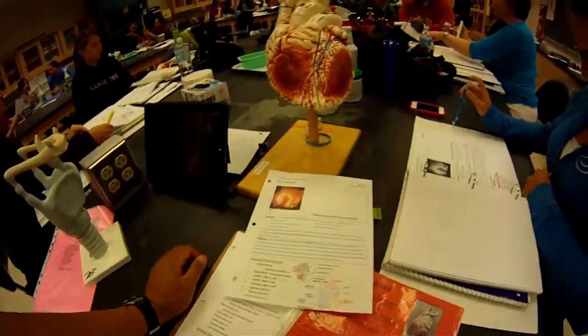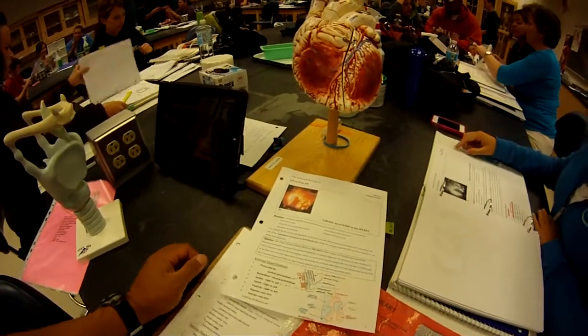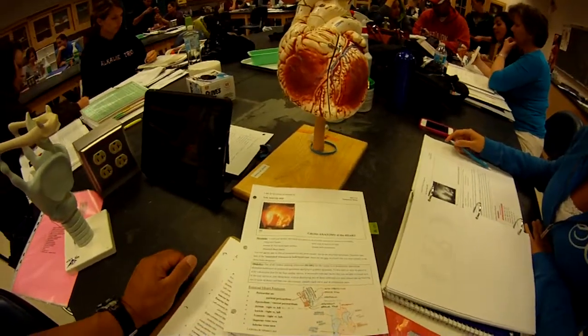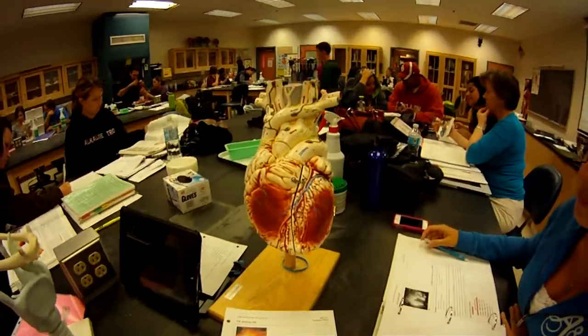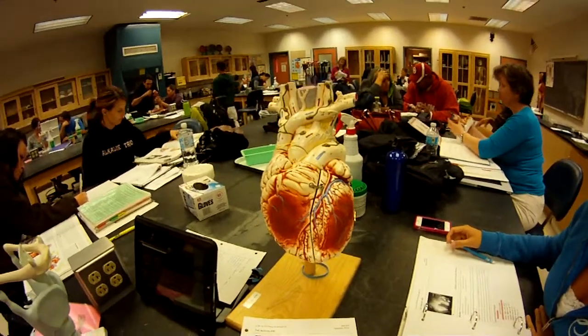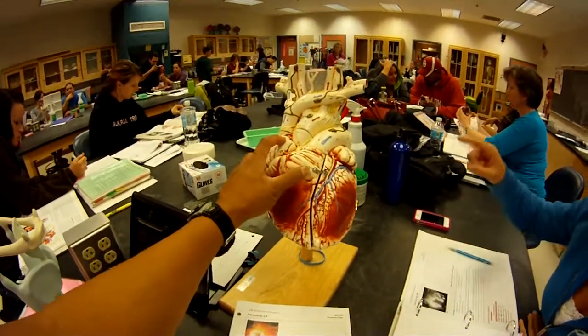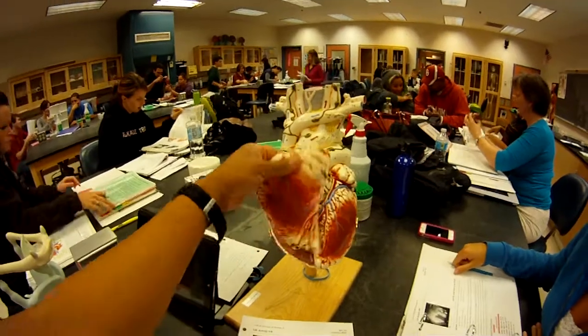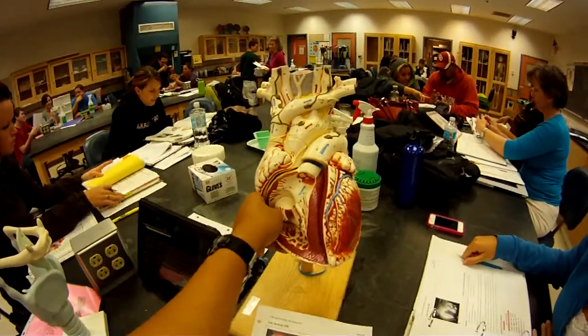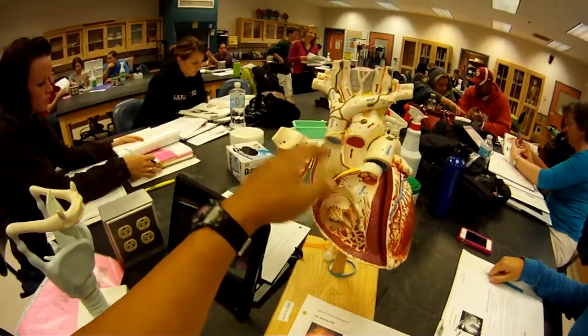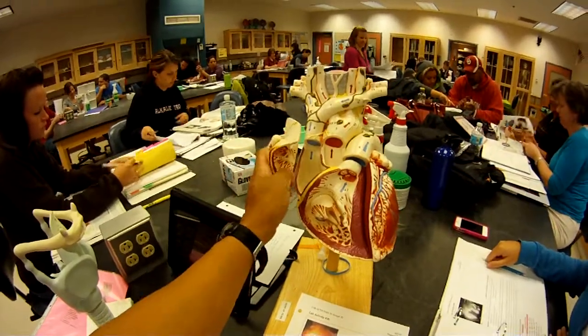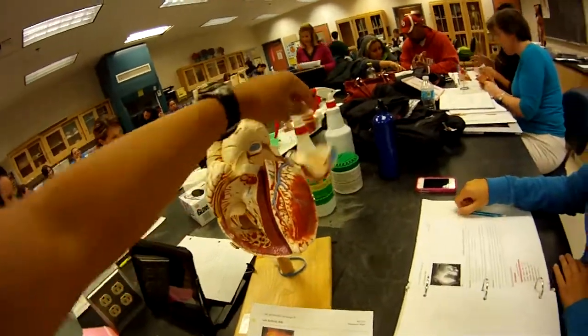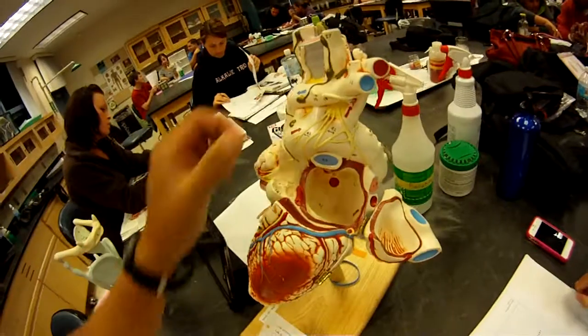Okay, model of the heart. We are looking for the atriums, the right versus the left. So we're looking for the right atrium. Right atrium would be this area. So if you open it up, this is the right atrium. And the left atrium is right here.